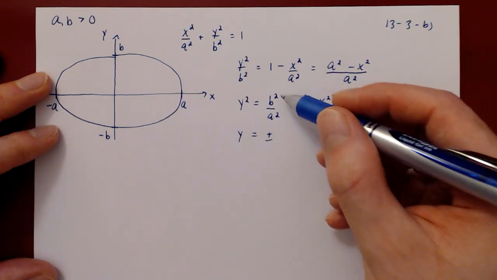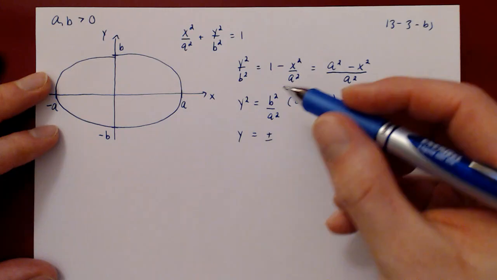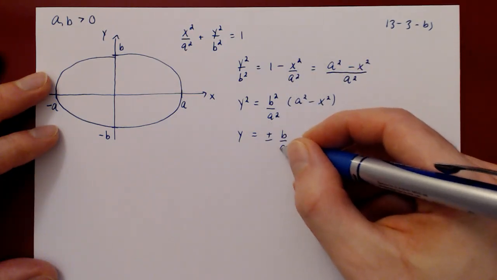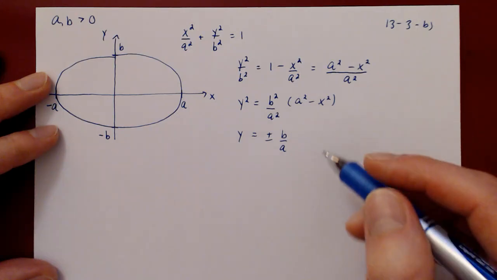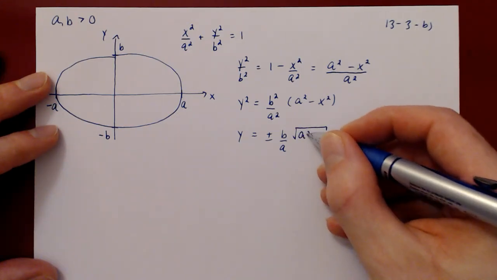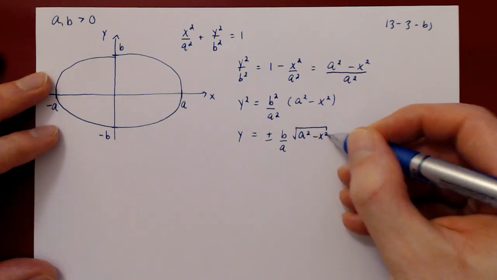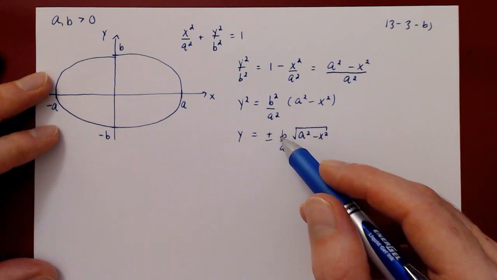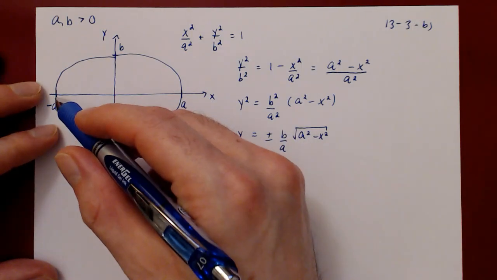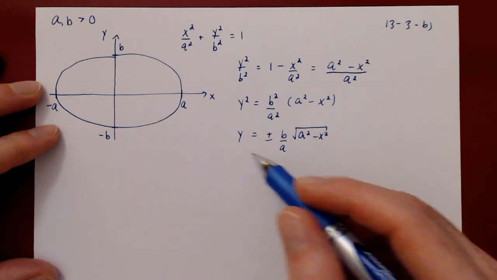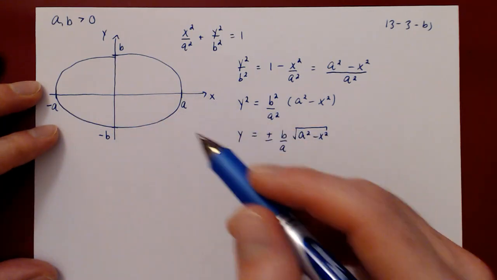Well, we can simplify here, since a and b are positive. The root of this term is simply b over a times the square root of this term. And so the ellipse is made up of two functions. The positive square root, of course, times b over a, gives us the upper half of the ellipse, and the negative square root gives us the lower half of the ellipse.